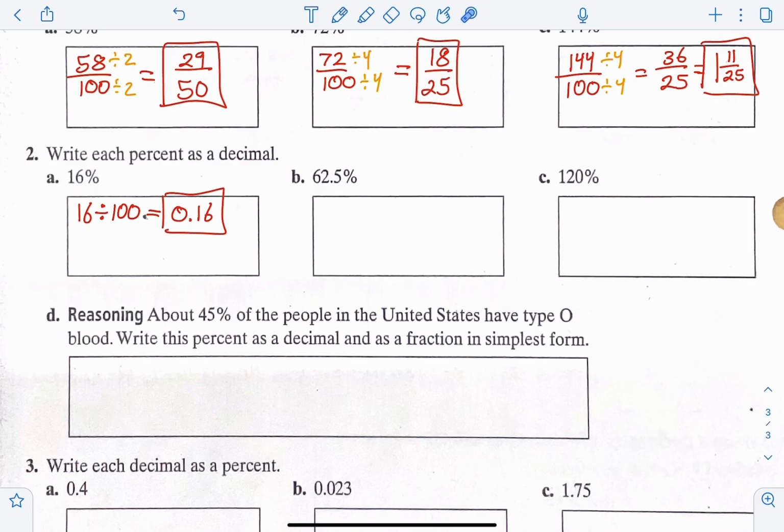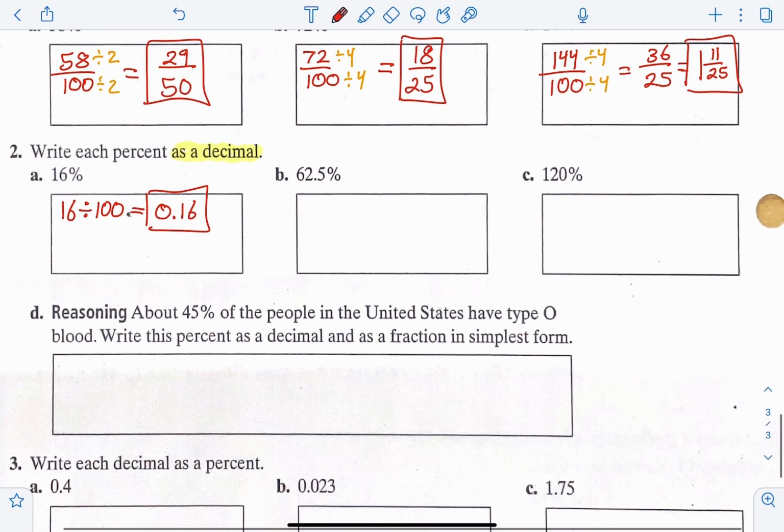Notice that I don't have a percent symbol because I'm writing it as a decimal, which is different than a percent. Okay, so doing it just like that, showing your work just like that, go ahead and pause your video and do B and C on your own, and then we'll come back and do them together.